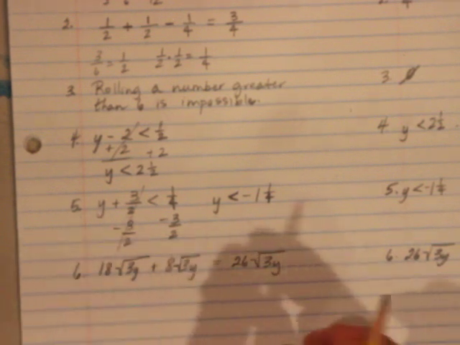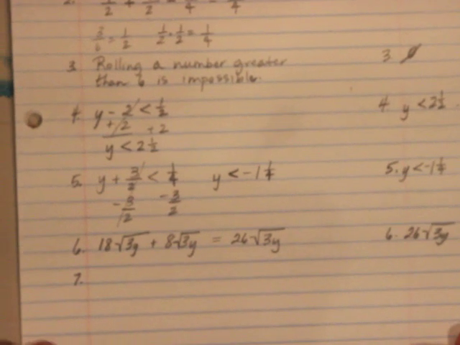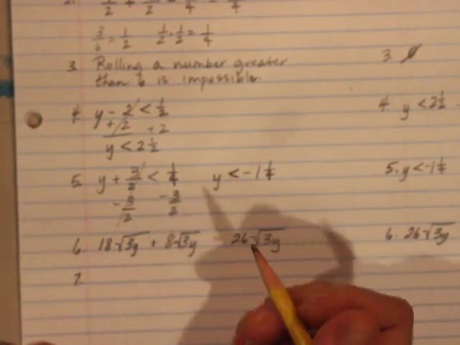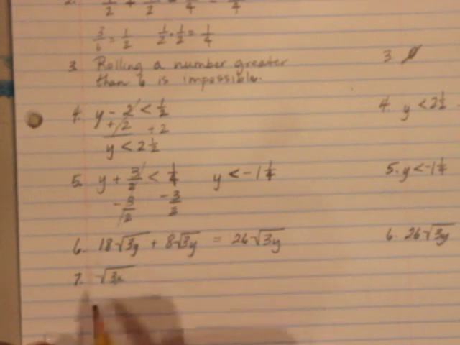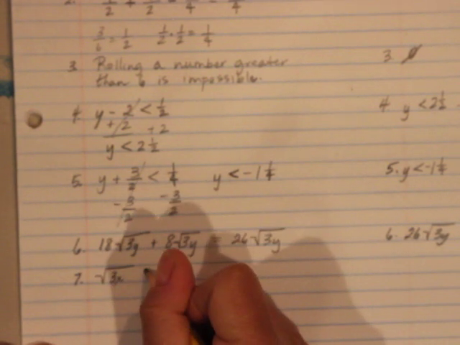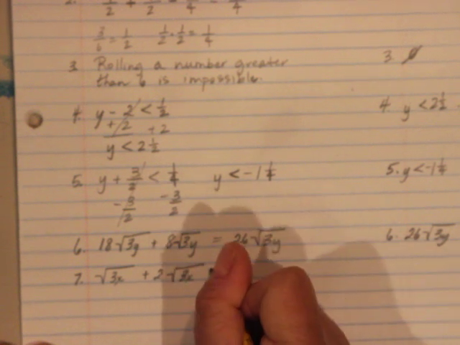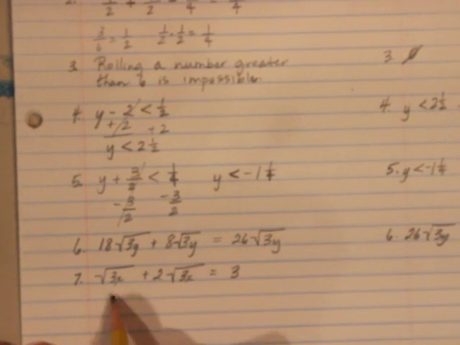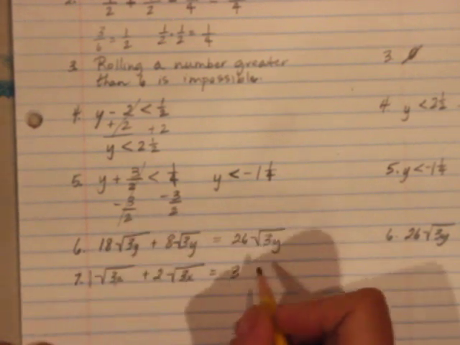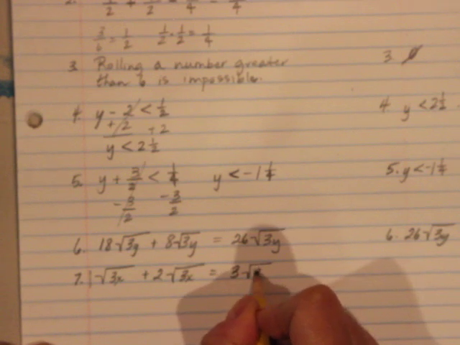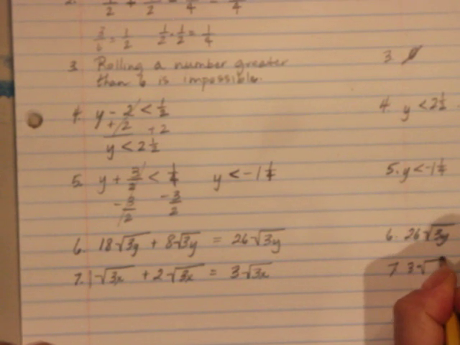Alrighty, number 7. Don't you love it when the radicals are the same? You just add them like that? Super cool. And that's what we have here too. I've got 1 square root of 3x plus 2 square roots of 3x, which means altogether I've got 3 of them, right? This has an implied 1 in front of it, but this is one of these guys right here, so I've got 3 square roots of 3x. That's it. Flying.